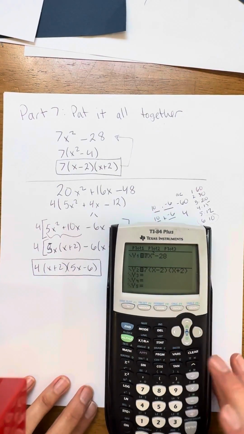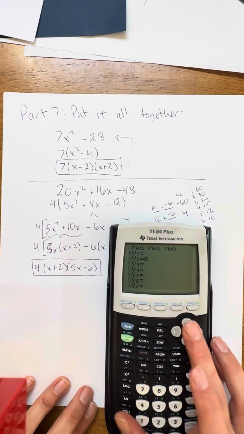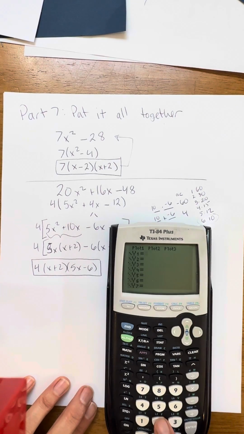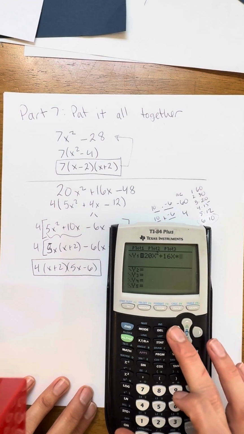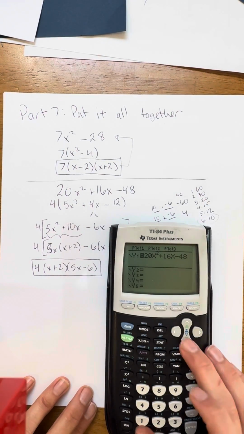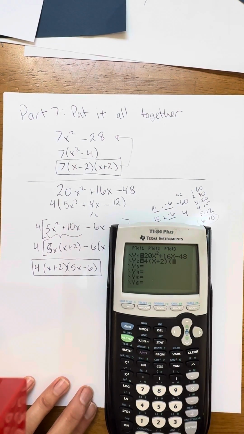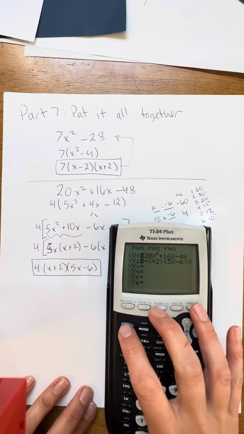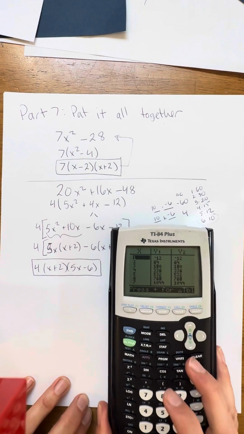I'll go to y equals. Clear what's in there for right now. I'll put my original expression in for y1, 20x squared plus 16x minus 48. And the next one will be 4 times x plus 2 times 5x minus 6. I'm going to look at the table to see if they're identical. And they are. So I know I did it right.